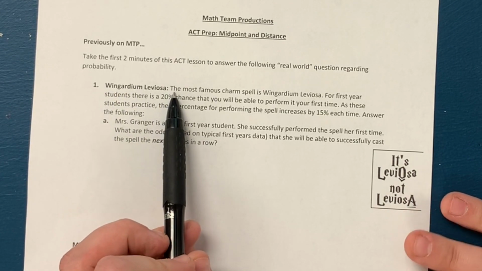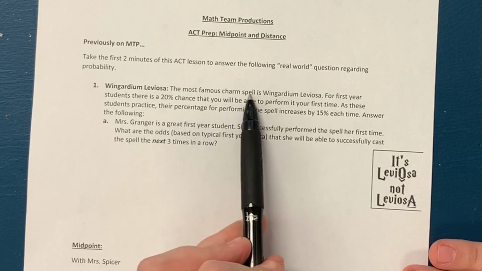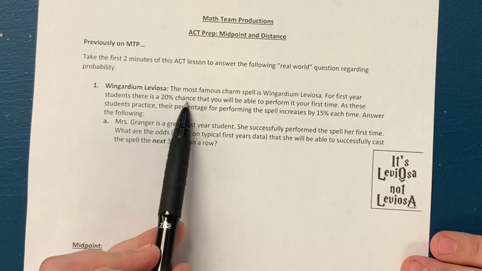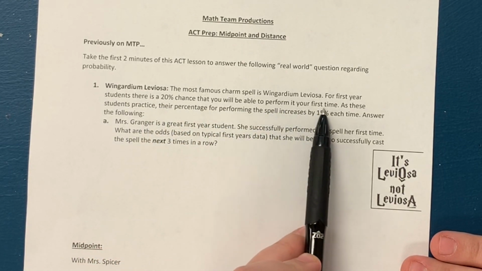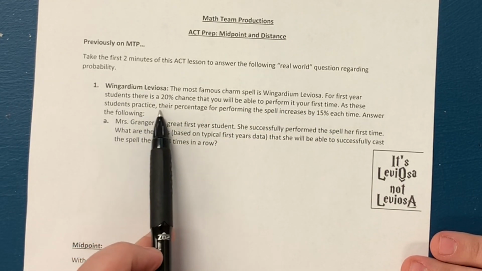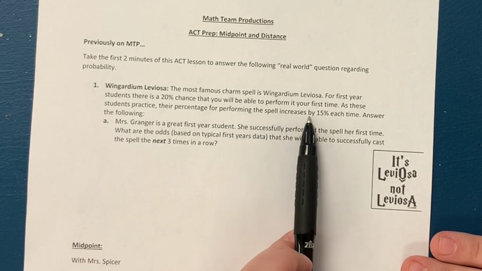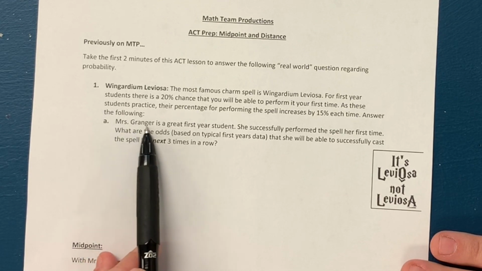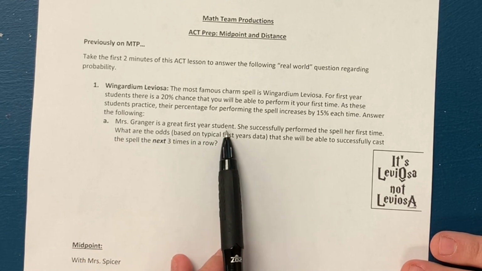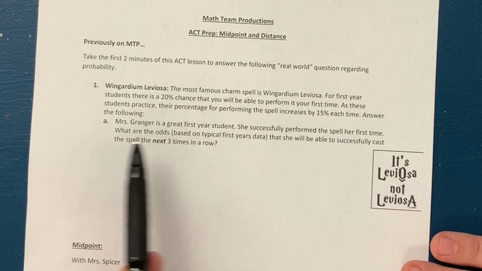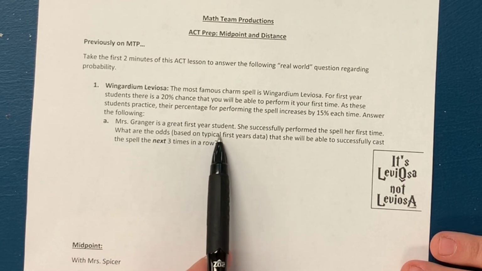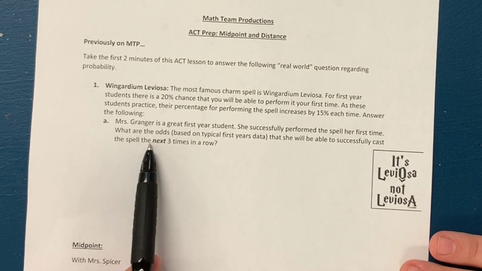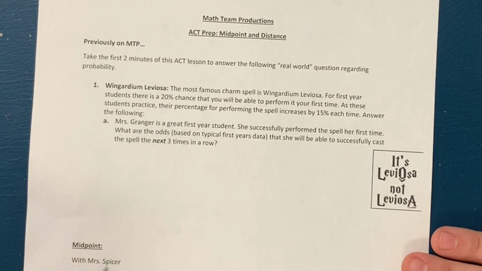So I'm going to go ahead and read the problem. It says the most famous charm spell is Wingardium Leviosa. For first-year students, there is a 20% chance that you will be able to perform it your first time. As these students practice, their percentage for performing the spell increases by 15% each time. Answer the following. Mrs. Granger is a great first-year student. She successfully performed the spell her first time. What are the odds, based on typical first-year's data, that she will be able to successfully cast the spell the next 3 times in a row?